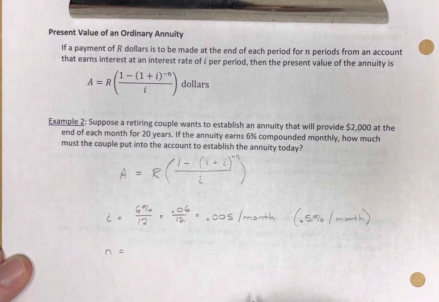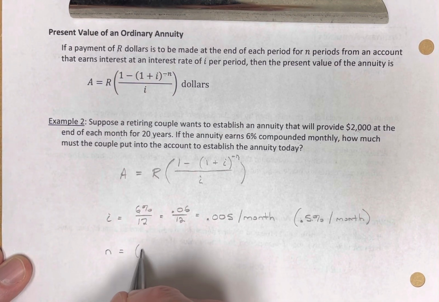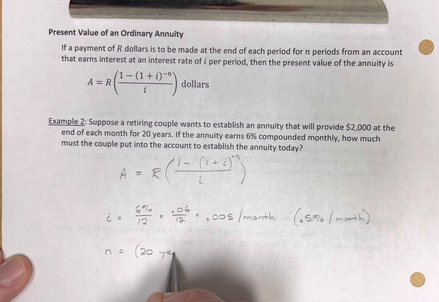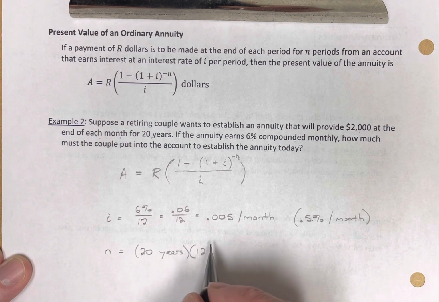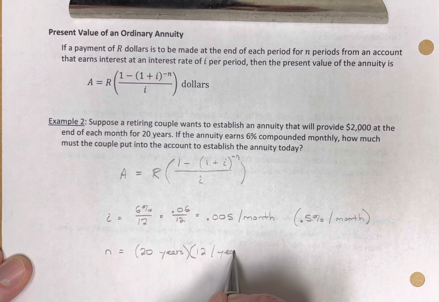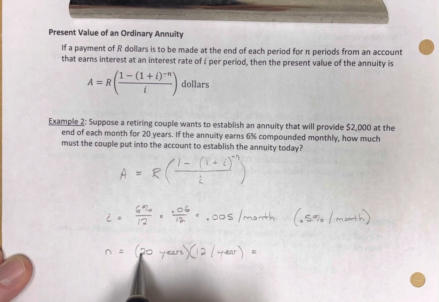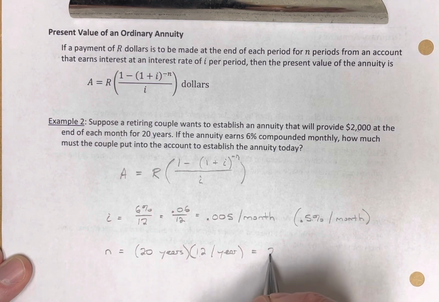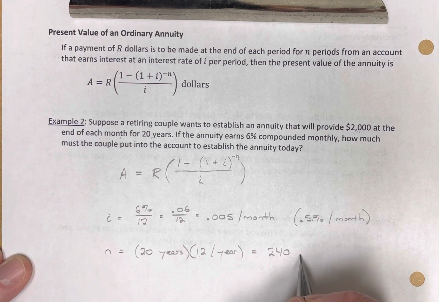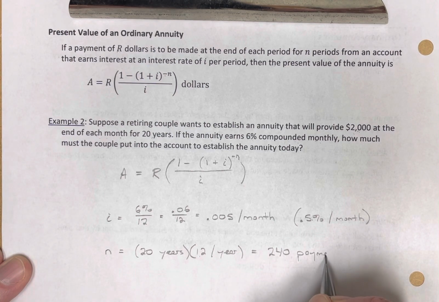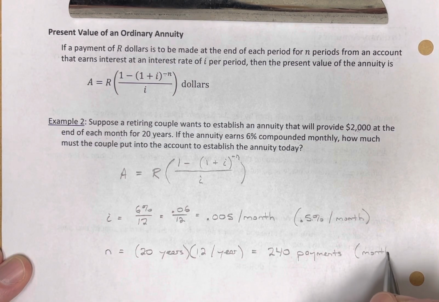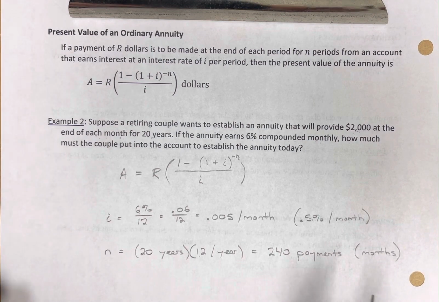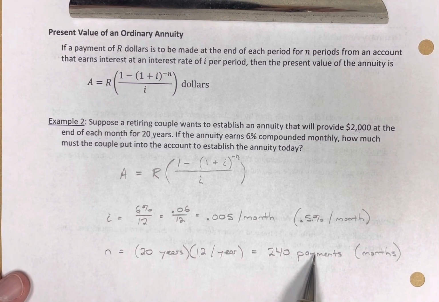How many payments do they want? Well, they want 20 years' worth of payments, and they want payments at 12 per year. So they want 20 times 12, which is 240 payments: 240 months, 240 periods, 240 payments.